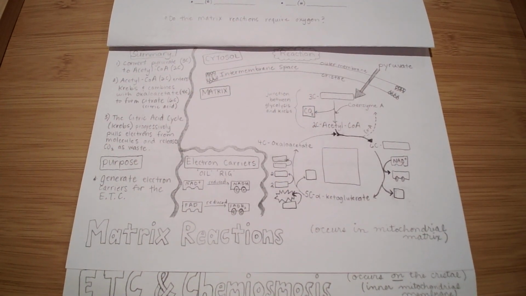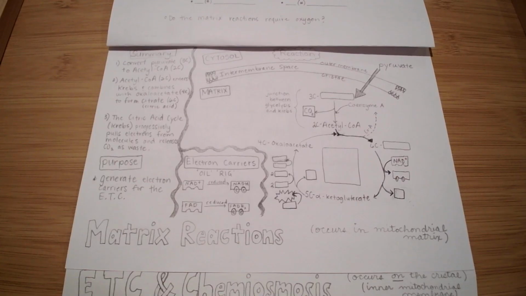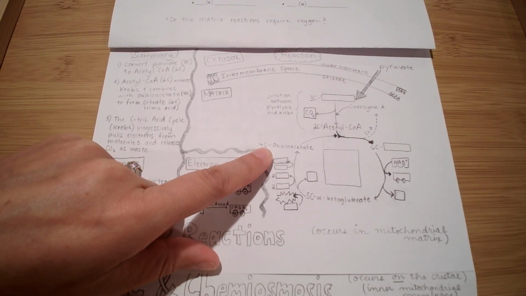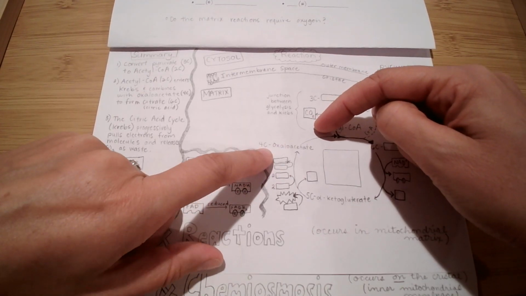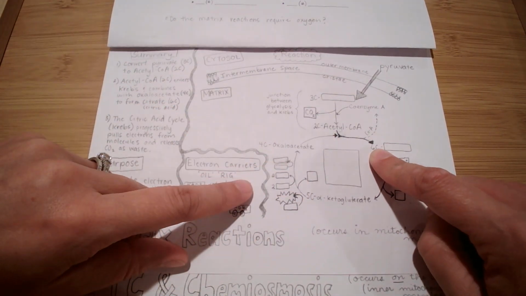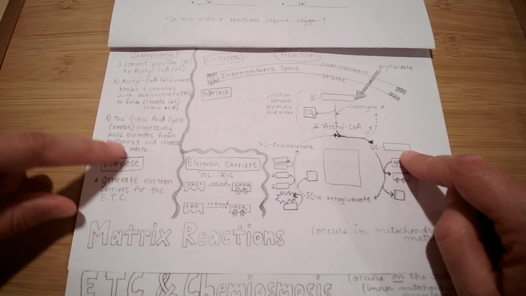So the summary is that we need to convert pyruvate, which is a 3-carbon molecule, into acetyl-CoA, and that's a 2-carbon molecule. Acetyl-CoA is what actually enters into the Krebs cycle, and it joins with a 4-carbon molecule known as oxaloacetate. So when a 2-carbon and a 4-carbon smush together, we get a 6-carbon molecule known as citrate or citric acid, and that's where the name of this comes from.